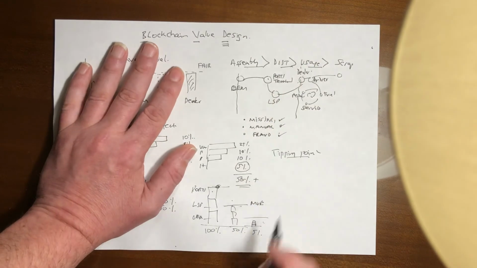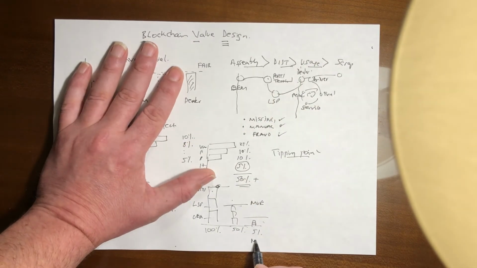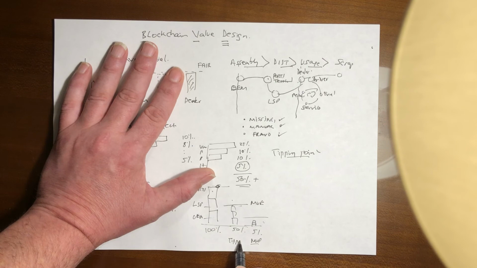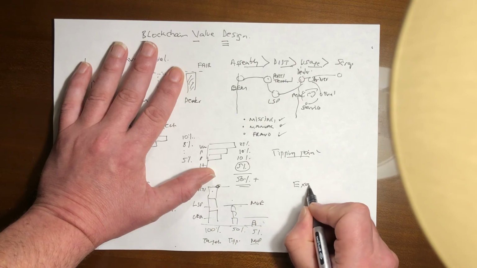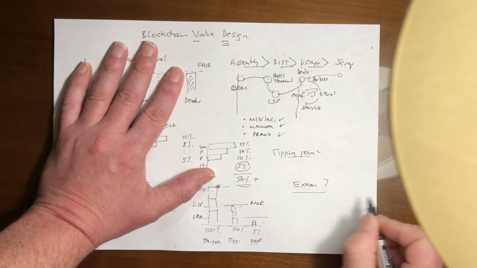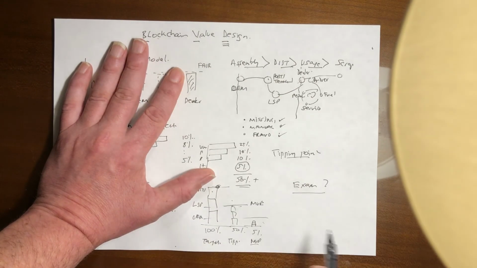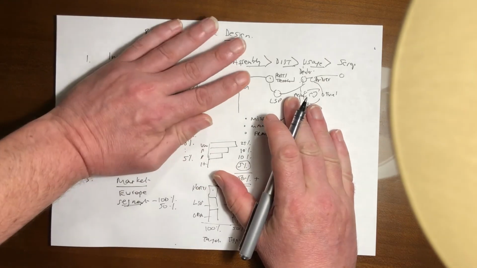If I'm looking at the progression, this might be an MVP where I'm just having a few players on the market. This might be my tipping point, and this might be my target. So the first exam question for a BVD to answer is, what is the market?